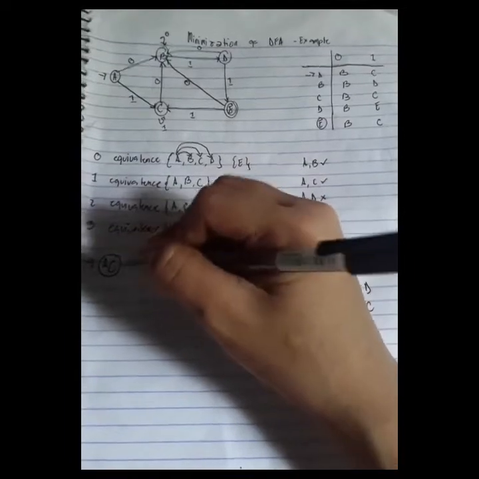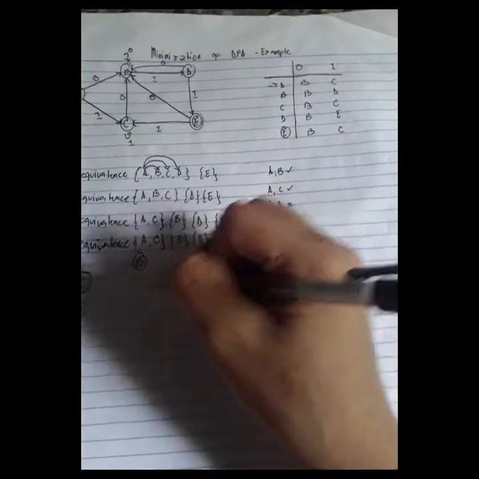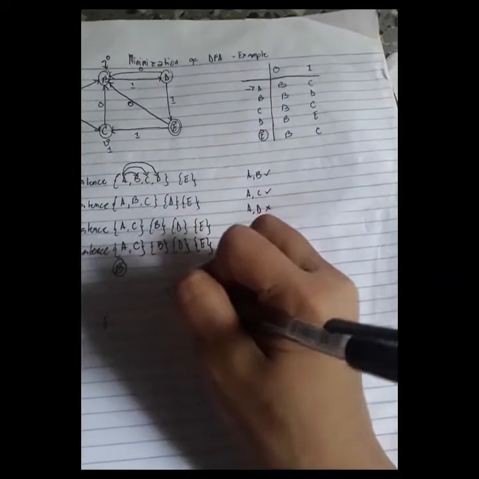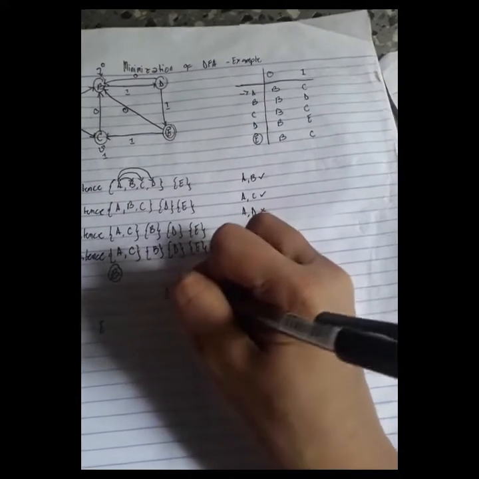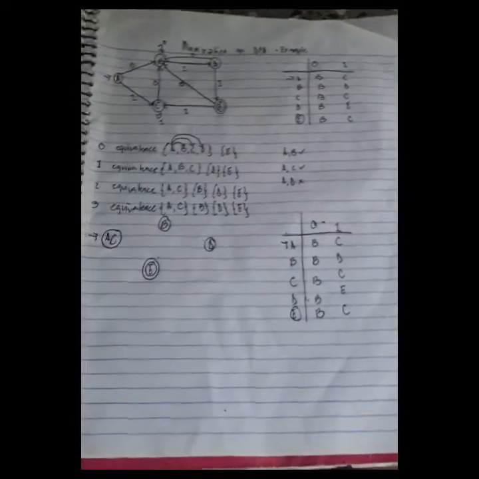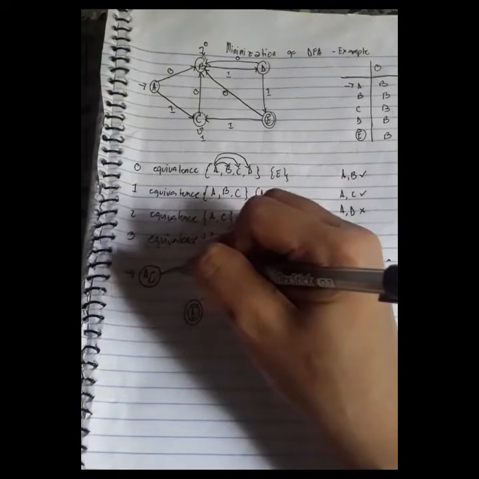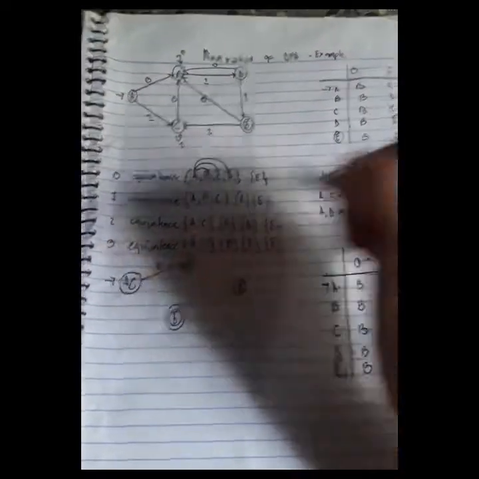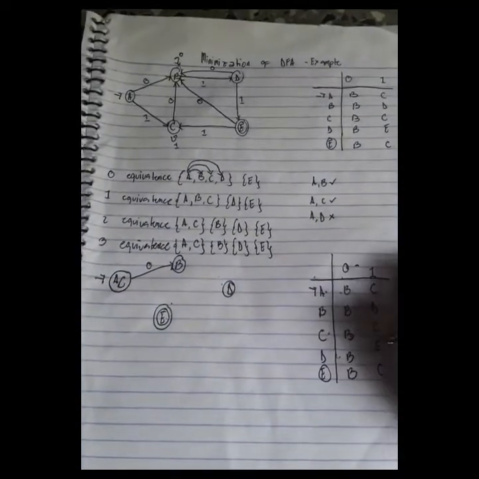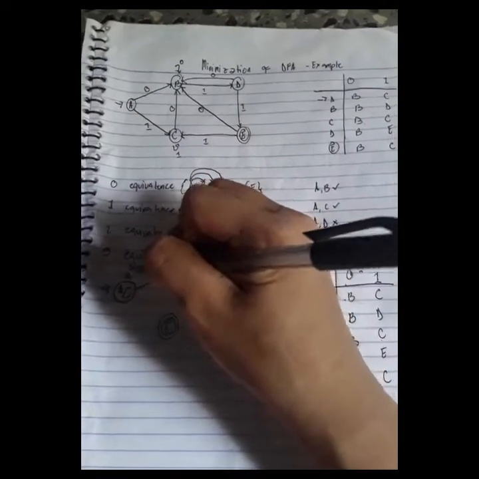So we have to combine the A and C, B, E, and D. So in AC, in state transition table, A and C, the zero input of A and C goes to B. And the one input of A and C goes to C. So we need to write 1 itself in AC.